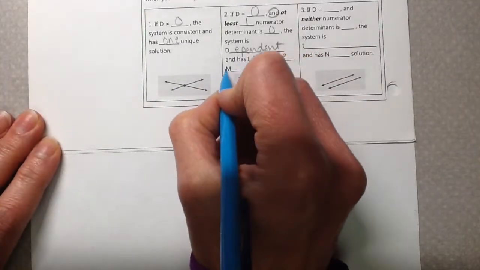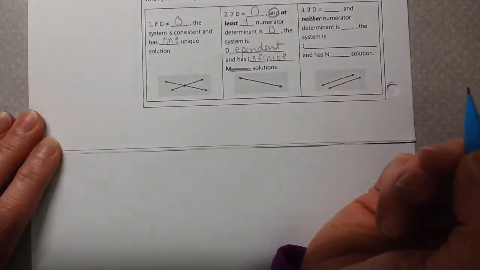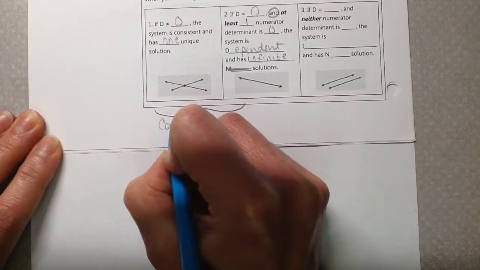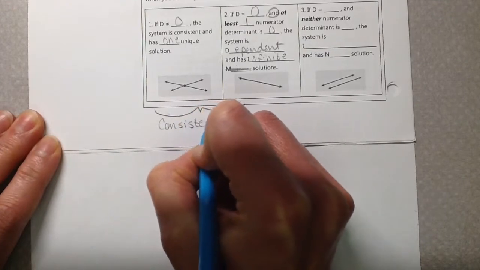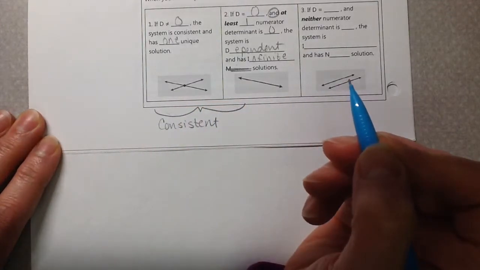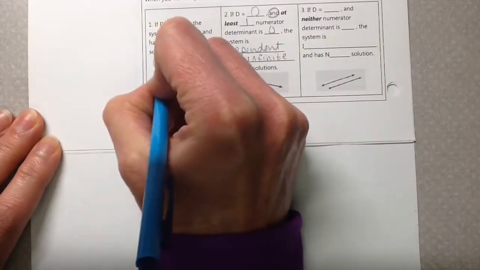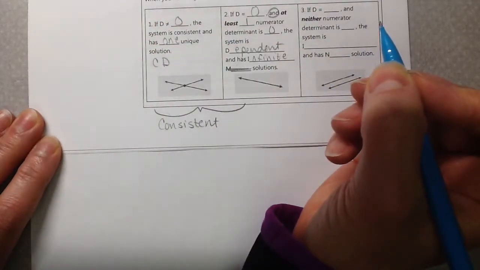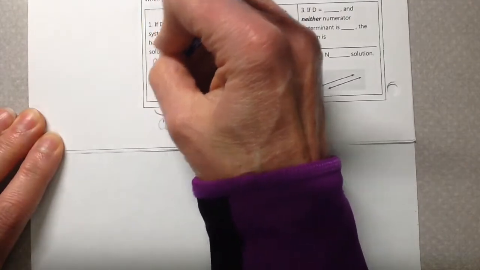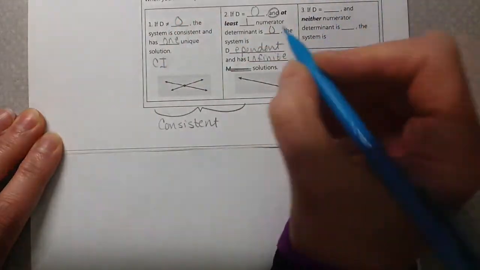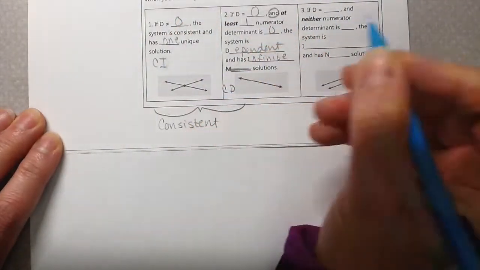And we can just cross this off here. So these are both consistent. This one is dependent, so we're going to put consistent and dependent. Or sorry, consistent independent, because it's 1. The next one is dependent. So this is consistent independent, and this is consistent dependent.